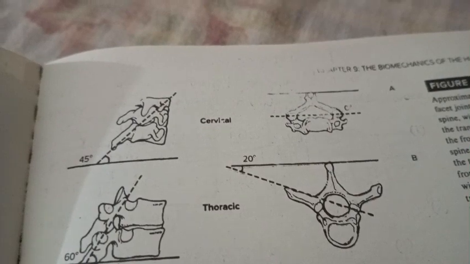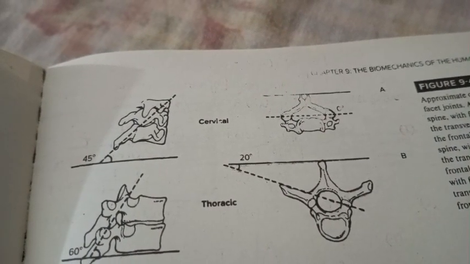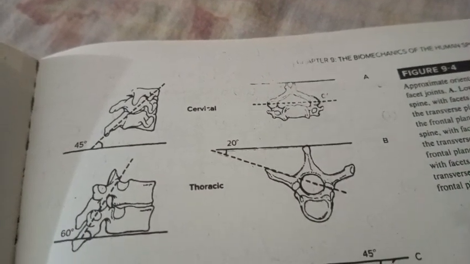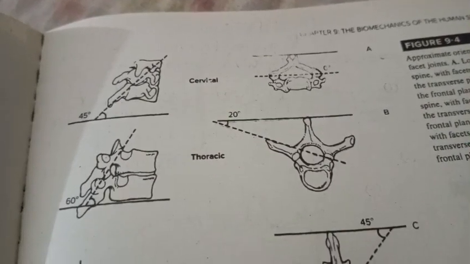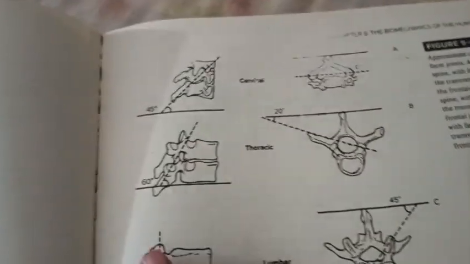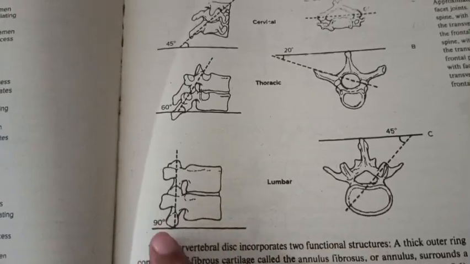Here are the movement and curvature. Here you can see in the cervical spine 45 degrees of movement, in the thoracic spine you can see 60 degrees of movement, and in the lumbar spine you can see 90 degrees.